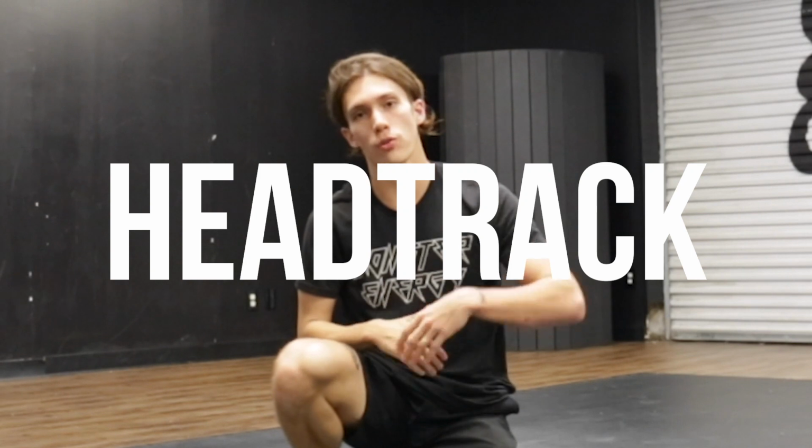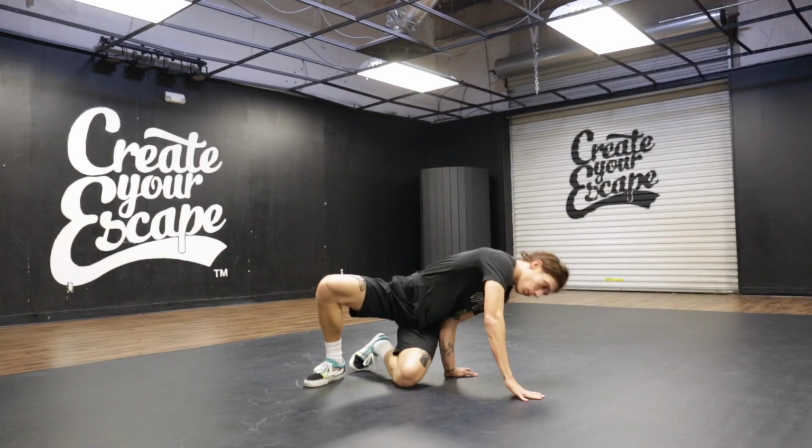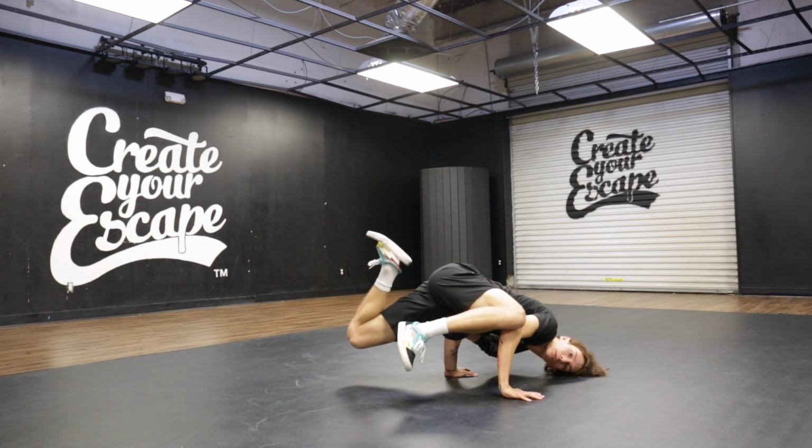So now that we understand two really essential building blocks of a head track, I'm going to teach how to do a head track from three different positions. The first is going to be the hardest position. So we're going to learn it from a stab freeze. So a stab freeze, or open baby, is throwing it from here.